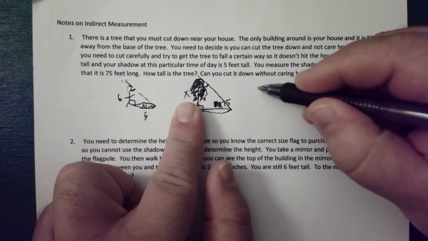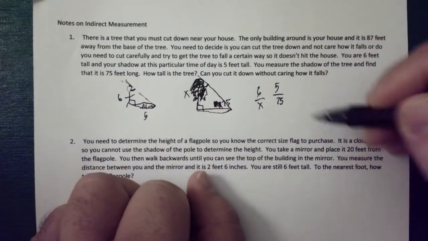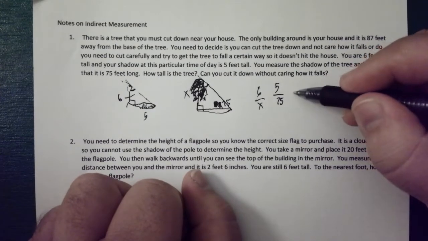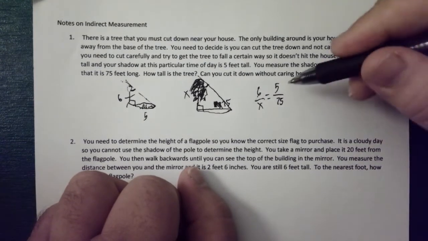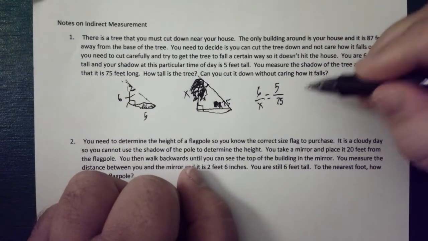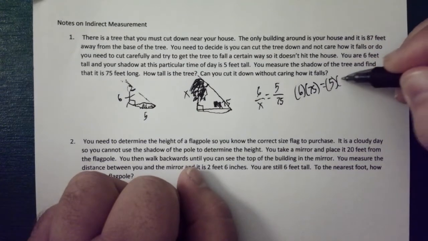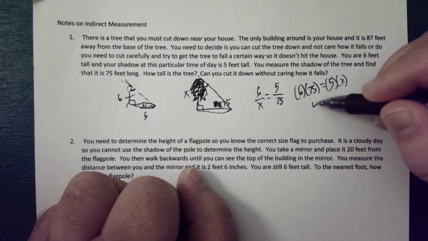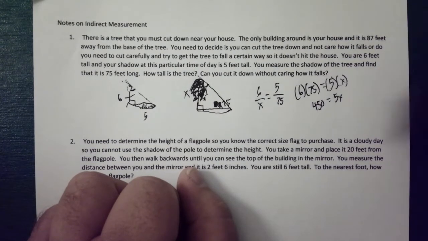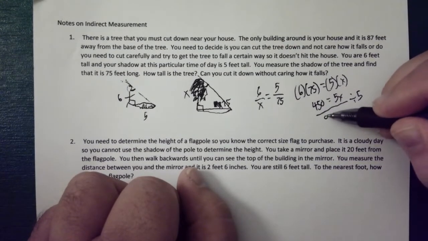6 corresponds with x, and 5 corresponds with 75. Let me write it out first. 6 times 75 and 5 times x. 6 times 75 is going to be 450. And 5 times x is just 5x. And then you divide both sides by 5. And that is 90 feet.